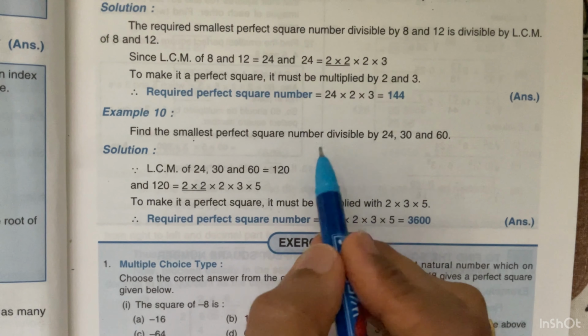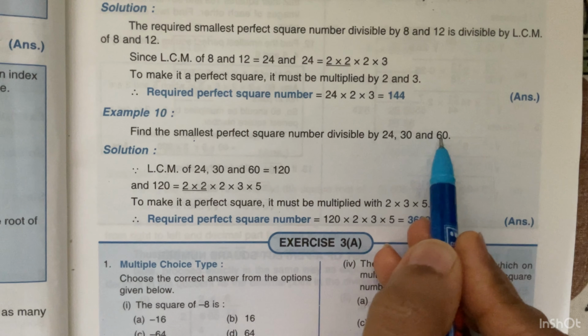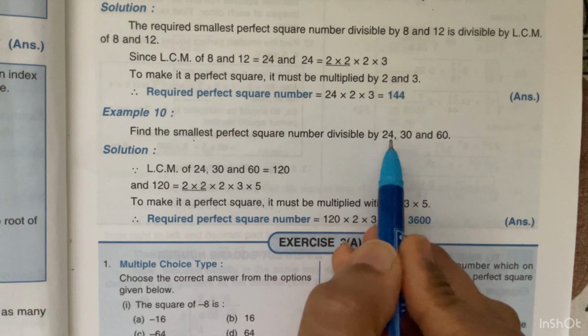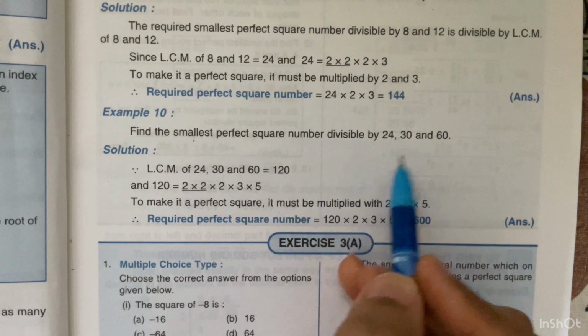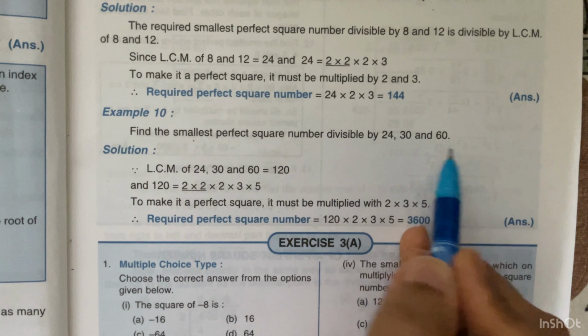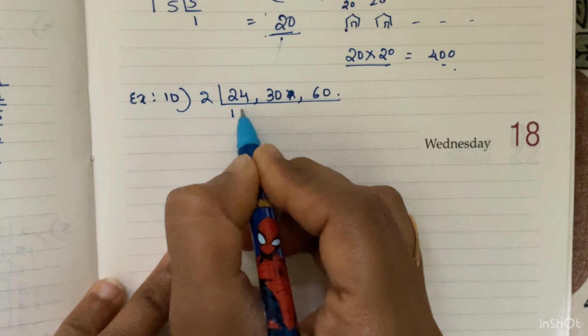Now what we have to do first is take the LCM of 24, 30 and 60. Again, why are we taking the LCM here? Because when that number is divided by these numbers, that number will obviously be greater than these numbers. So in that case we have to take the LCM of those numbers. All numbers are even numbers. Start with 2. 2 ones are 2, 2 twos are 4.